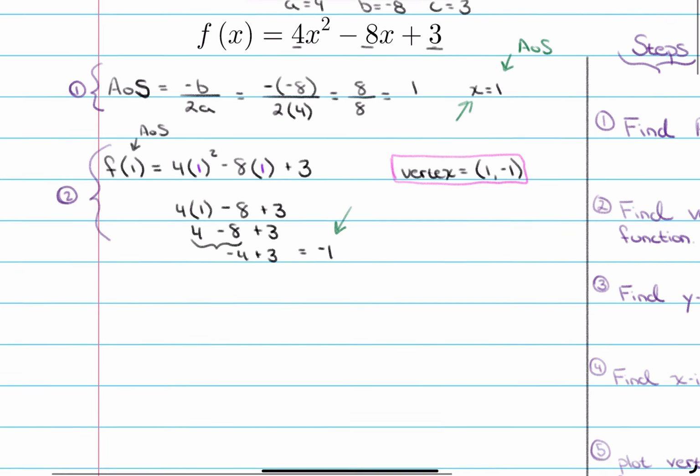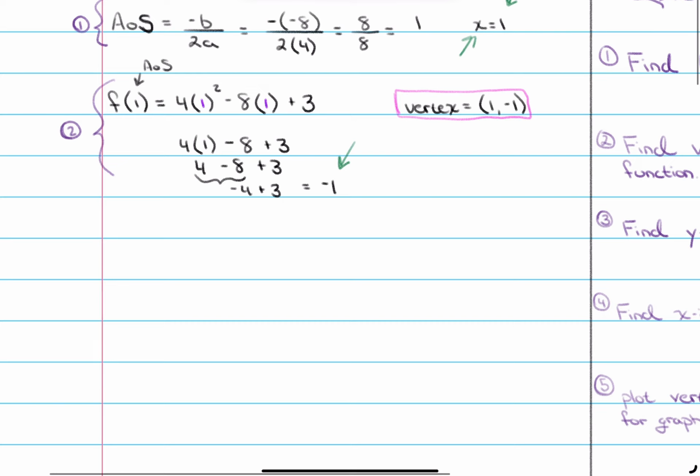For step 3, we are going to find our y-intercept. The y-intercept is found by finding f of 0. This is to find the y-intercept.